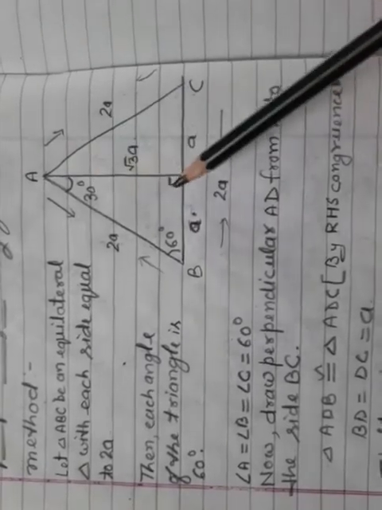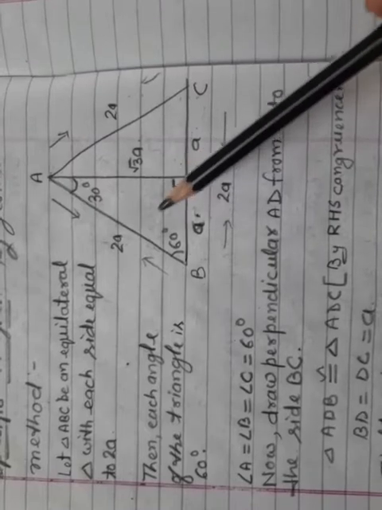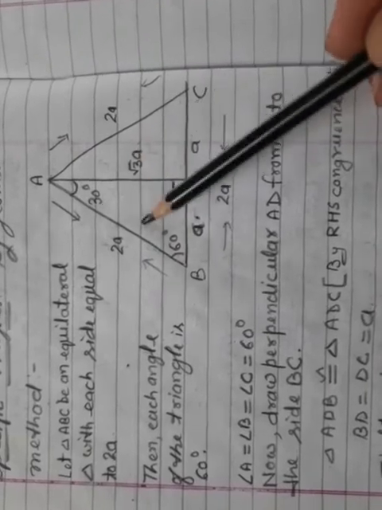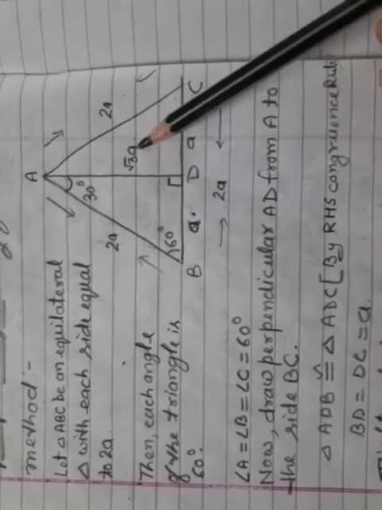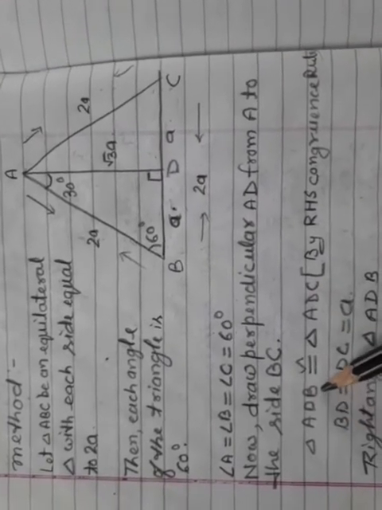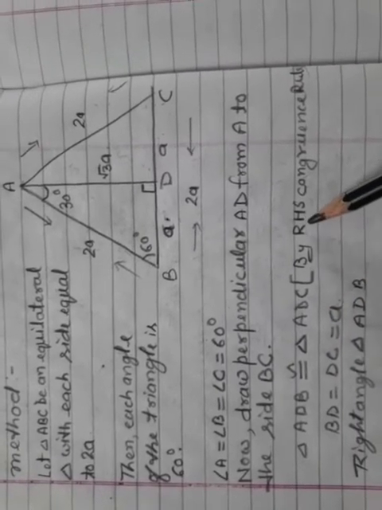We use the congruency rule RHS: right angle, hypotenuse and one side is common. So triangle ADB is congruent to triangle ADC by the RHS congruence rule.